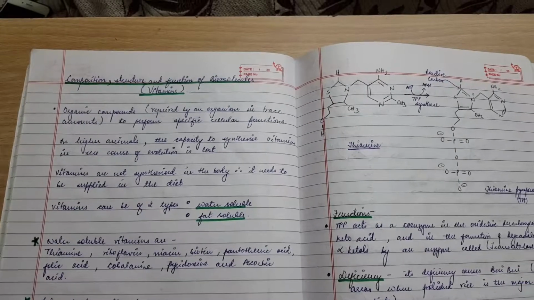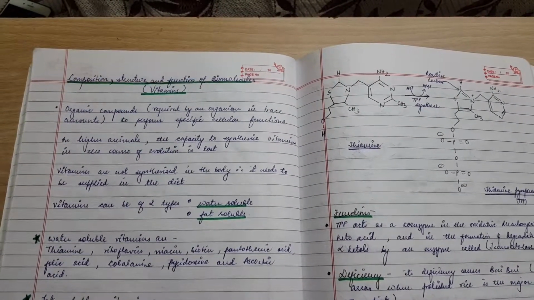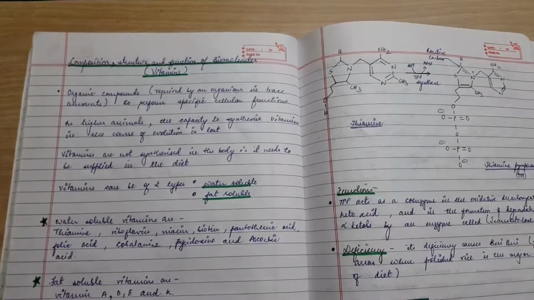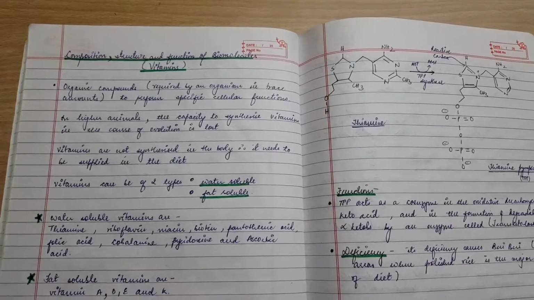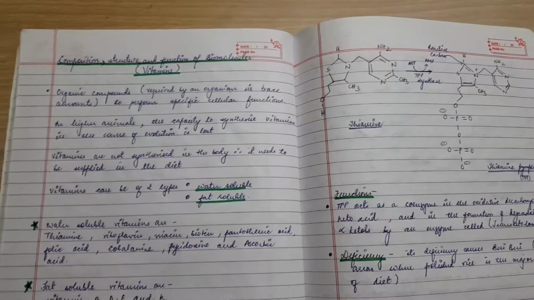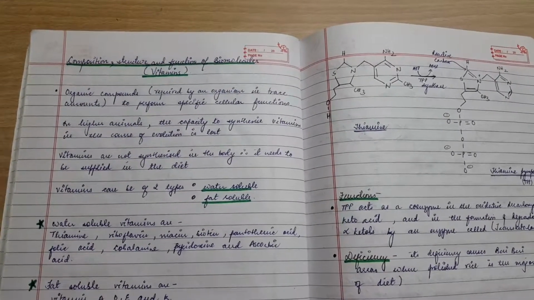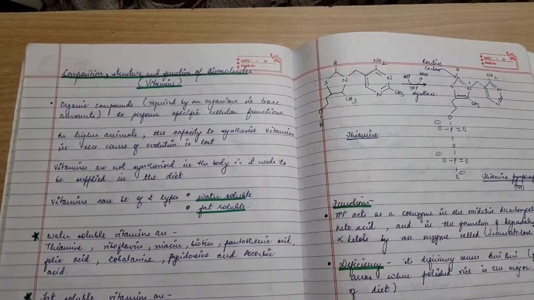Biomolecules have various types, for example nucleic acids, carbohydrates, proteins, fats, vitamins, minerals, lipids. Everything is required by our body, but their amounts are different from each other. Some of them are required in trace amounts and some are required in large amounts.